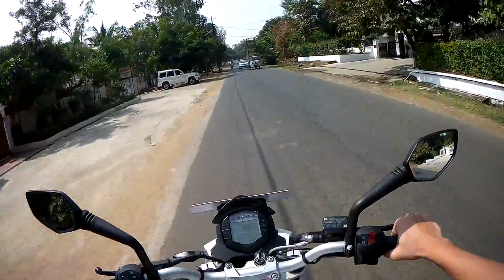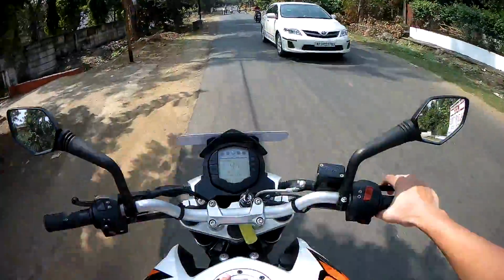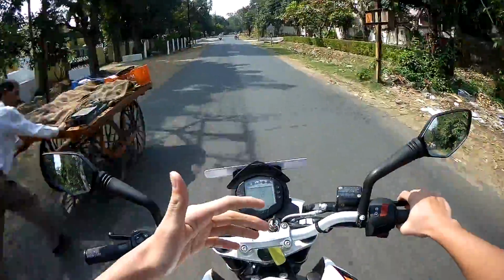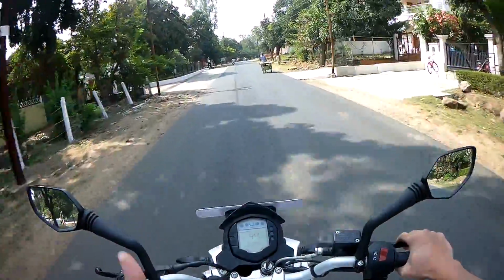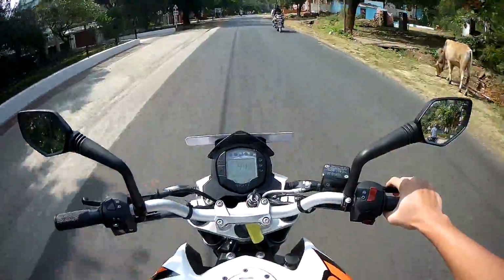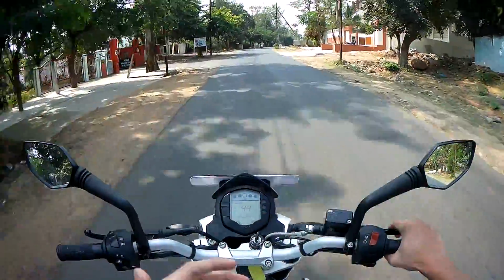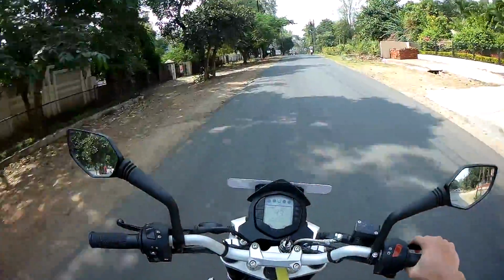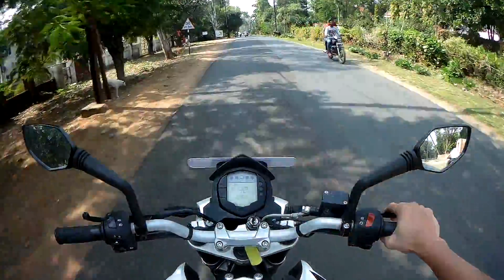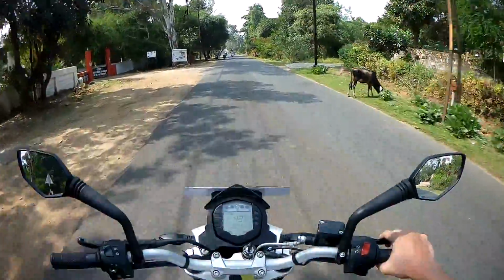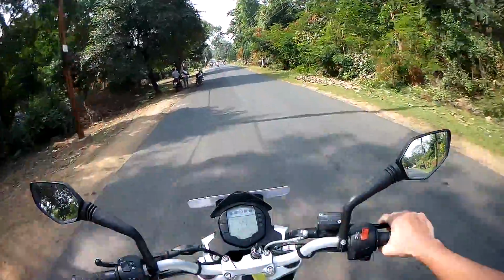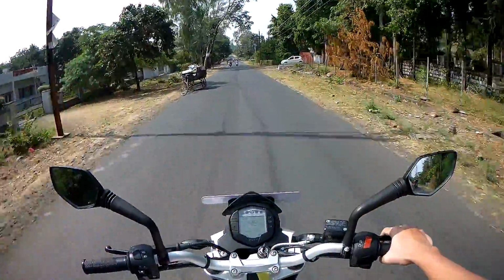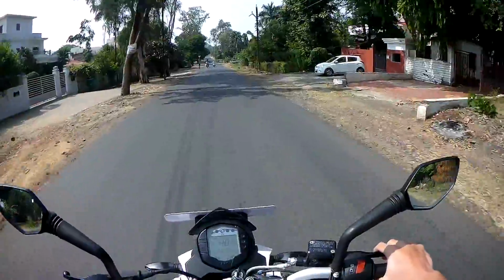So why is the RPM limiter fitted on the bike? When engines are made, there is a particular RPM above which, if you take the engine, it can damage it. So rev limiters are fitted so that whenever you ride a bike, you always stay below that RPM and don't cause any damage to your engine. On this bike, the KTM Duke 200, the RPM limiter is at 10,500 RPM, and if I try to go above that, it will cut the fuel right away and I won't be able to.